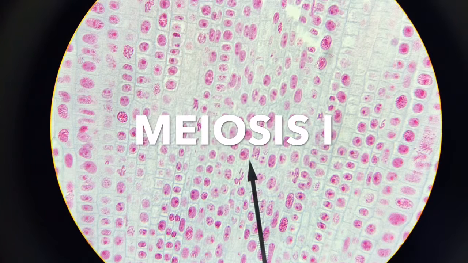Welcome to this exciting tutorial about the process of meiosis. Today we will be showing you the details of this process. The process of meiosis starts with interphase.